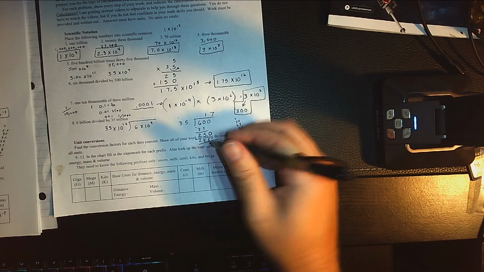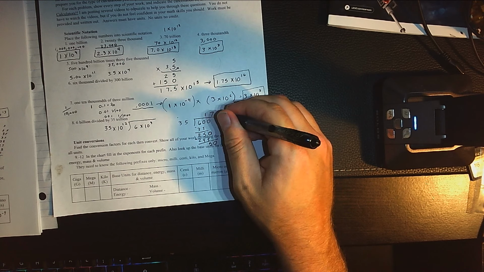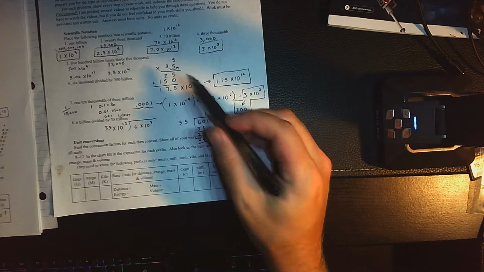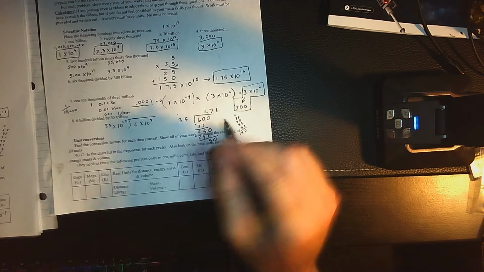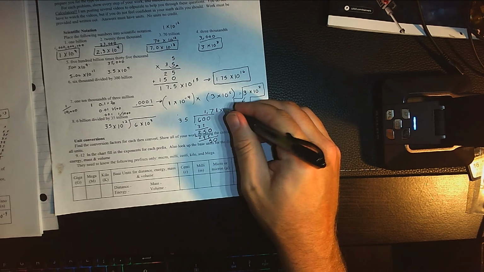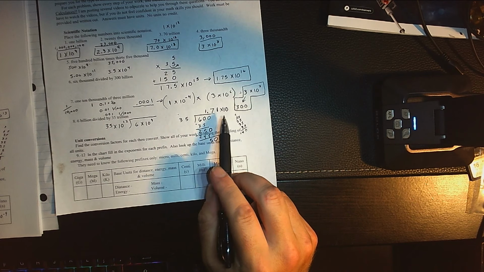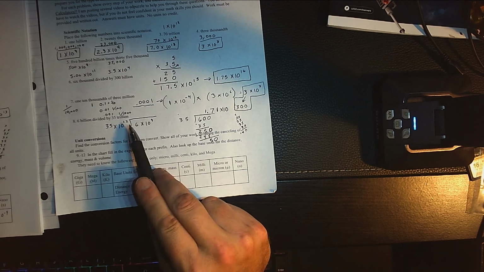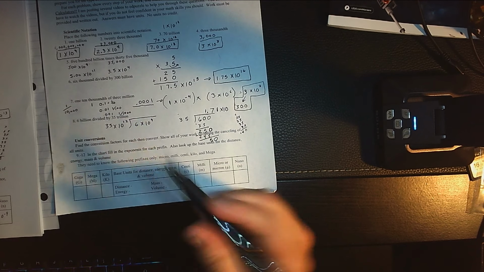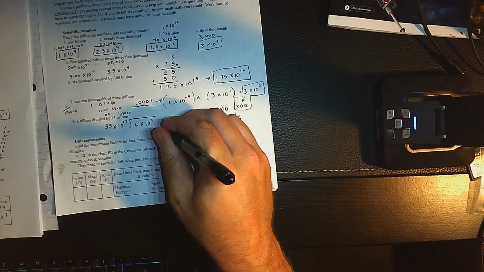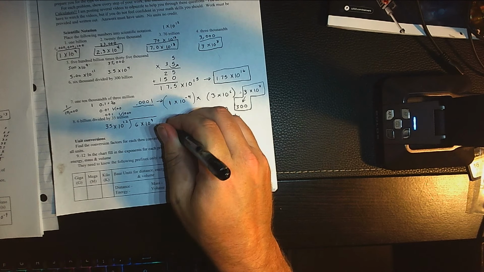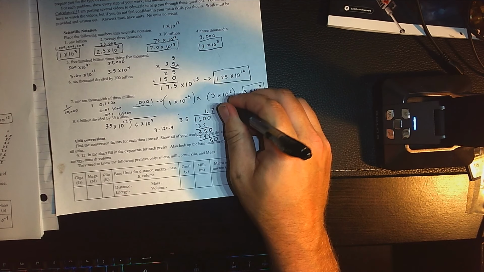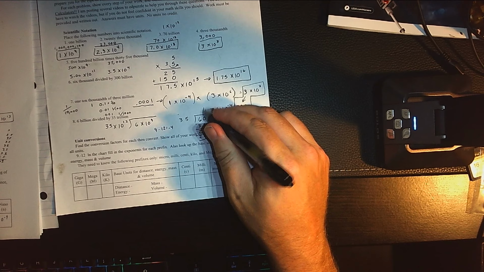Carry down another 0, fits into 1 time. So, doing this, remember we moved our decimal. This would be 1.71 times 10. Now for exponents. We have 9, and we're dividing it by 12. Anytime we're doing division, we're not adding these, now we're subtracting these. 9 minus 12 would be negative 3. 1.71 times 10 to the negative 4th power.